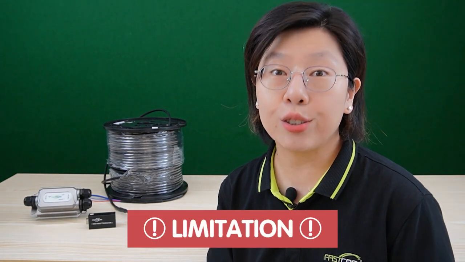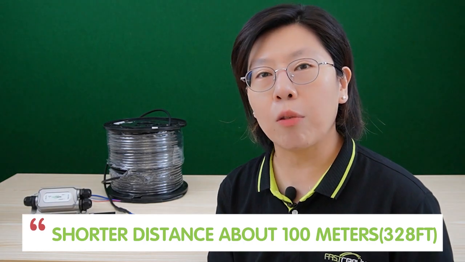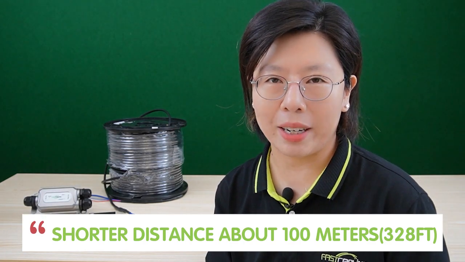Traditional PoE setups use copper cable like the Cat5e, Cat6, or Cat6a. They're capable of handling data transmission and power delivery. However, they do have limitations. They have a shorter maximum cable length for optimal performance, typically around 100 meters, that's 328 feet.